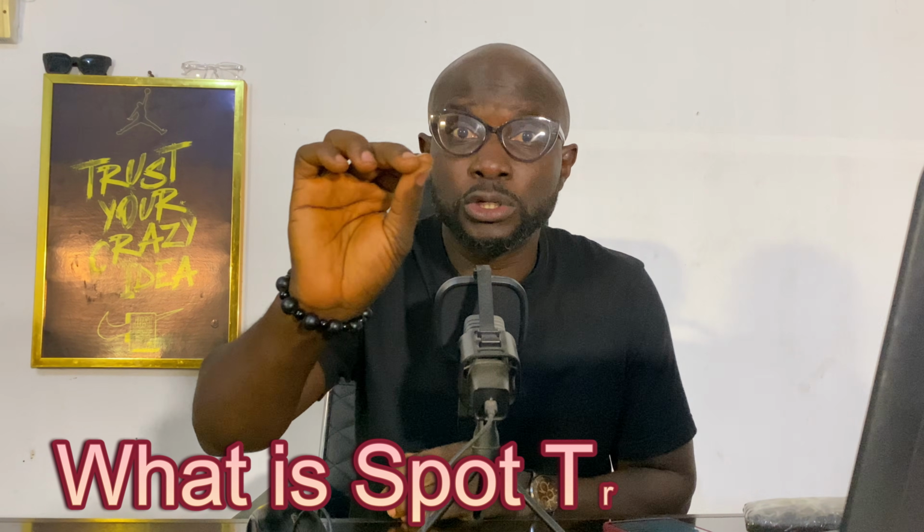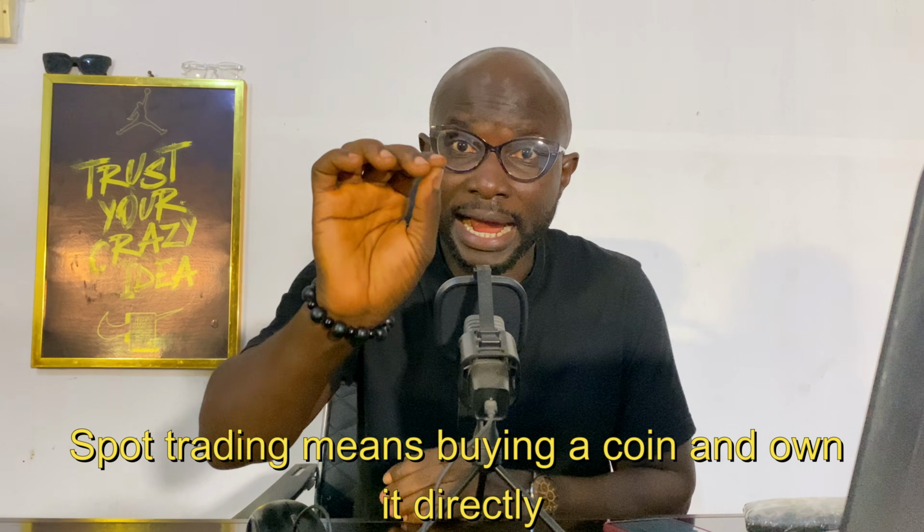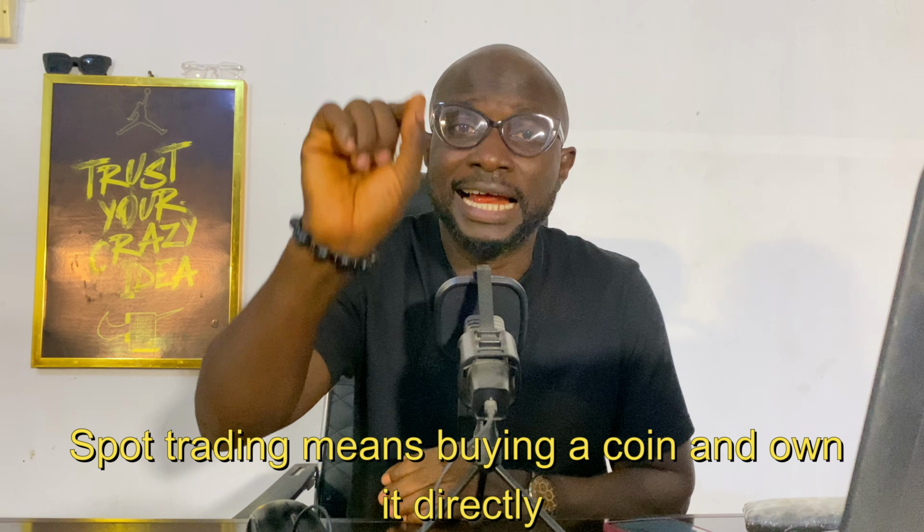First, what is spot trading? Spot trading means buying a coin and owning it directly. It's simple. You buy the coin and you are the owner directly. First, you buy, let's say, Bitcoin with USDT. The Bitcoin stays in your wallet. Then you wait and sell it later when the price changes. This is different from futures trading, which involves leverage and high risk.